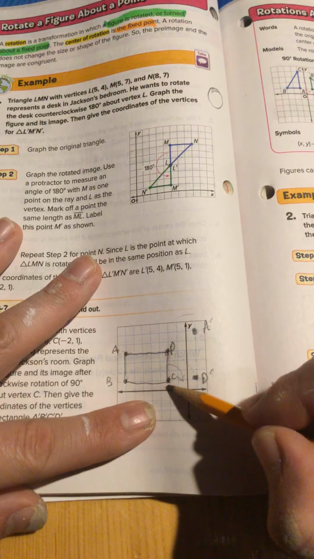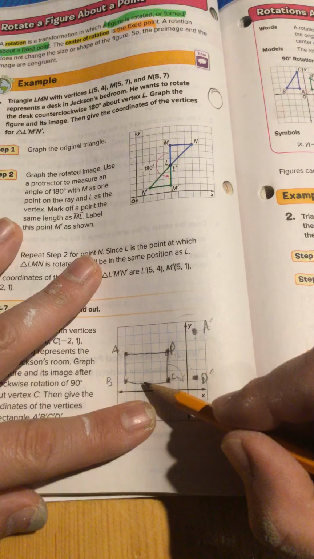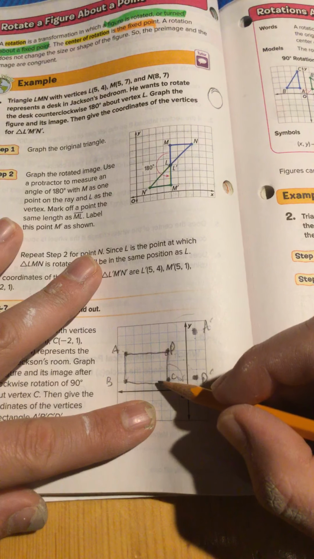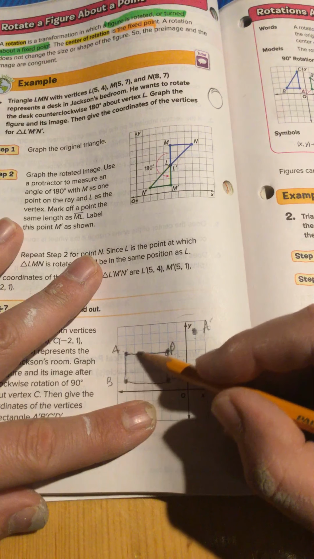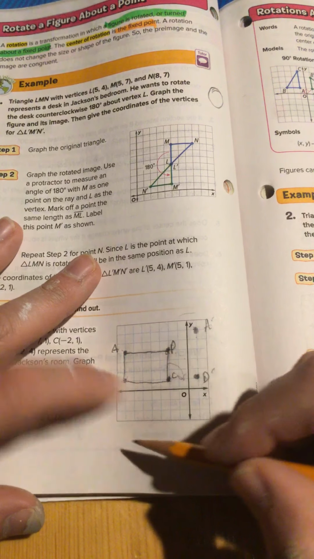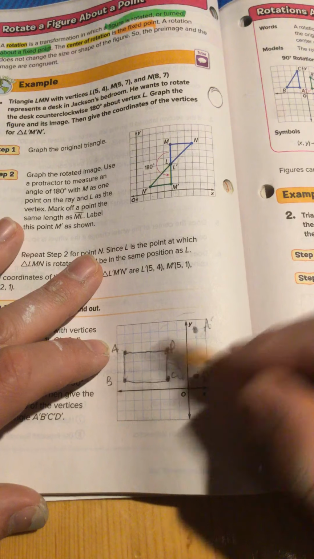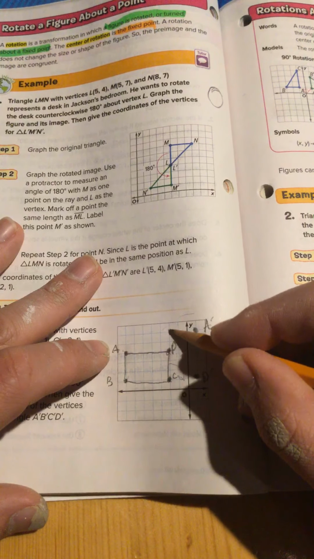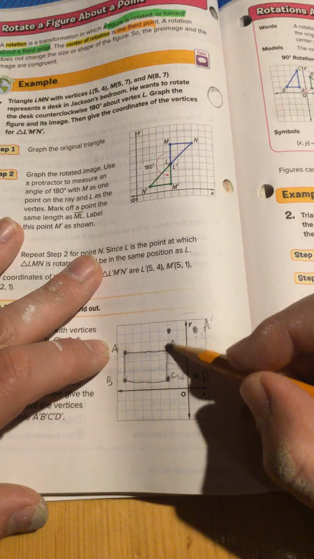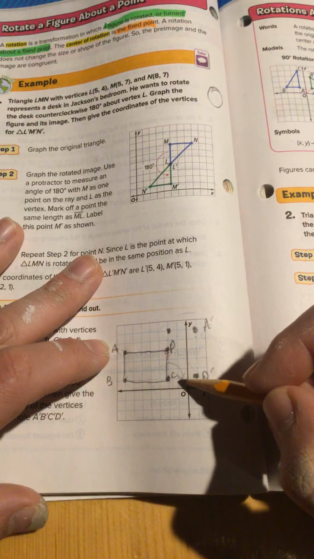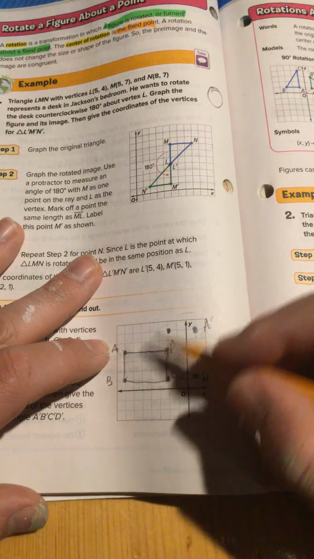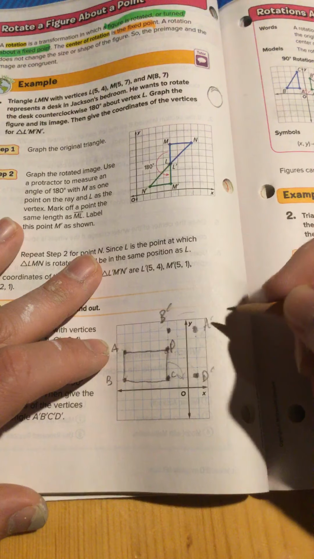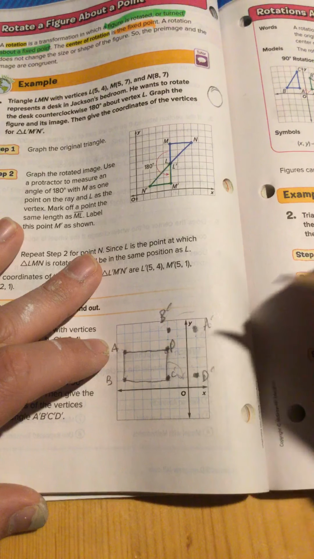B, we are 1, 2, 3, 4, 5 away from C. If I am making a quarter of a circle around C, I'm moving up into this area. So I'm going to be up right here. 1, 2, 3, 4, 5. Because this is a right 90 degree angle. We're moving up 90 degrees. So B prime, A prime, D prime, and this is also C prime.